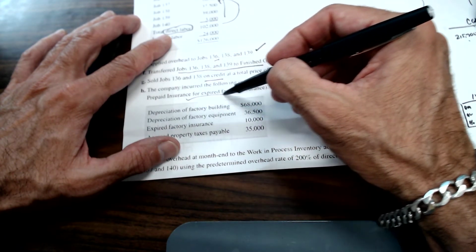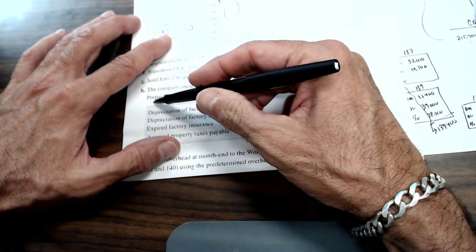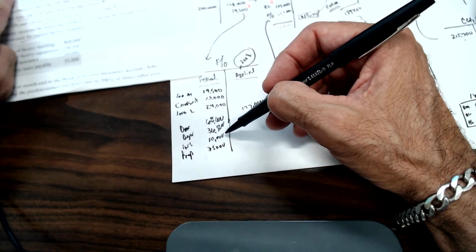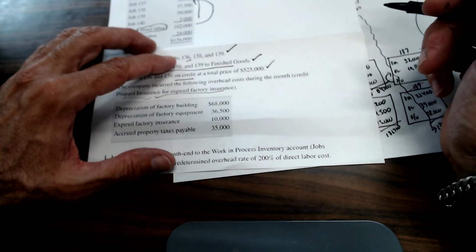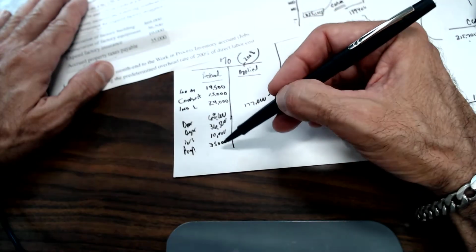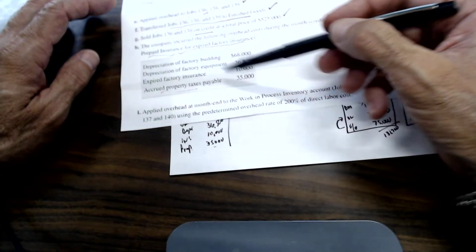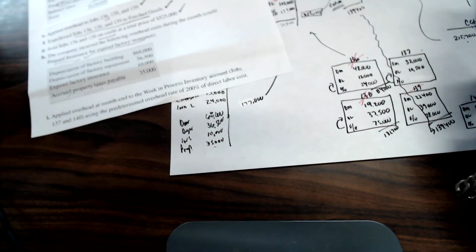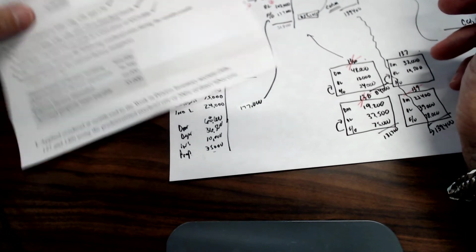It told us to credit prepaid insurance for the insurance, so we're going to debit factory overhead for $10,000 and credit prepaid insurance because we'd already paid for it. And since this is accrued property taxes payable, we're going to debit factory overhead for $35,000 and credit probably accrued property taxes payable or accounts payable for $35,000. Got that done. Great.